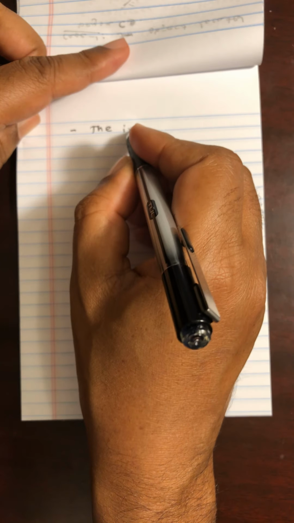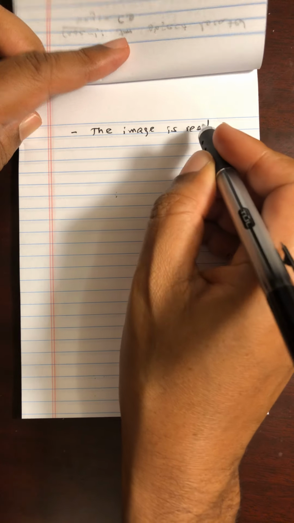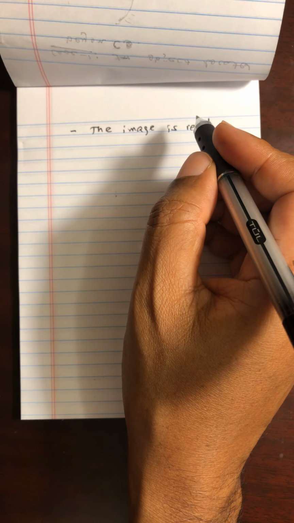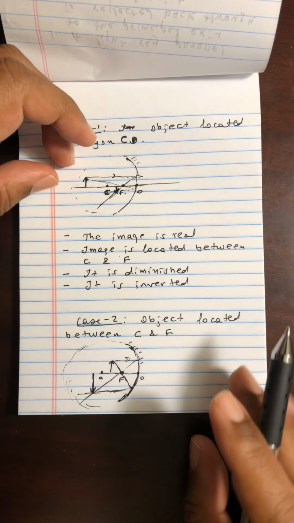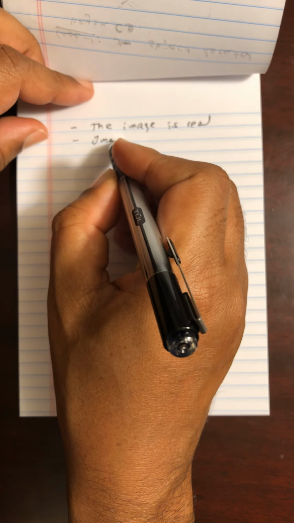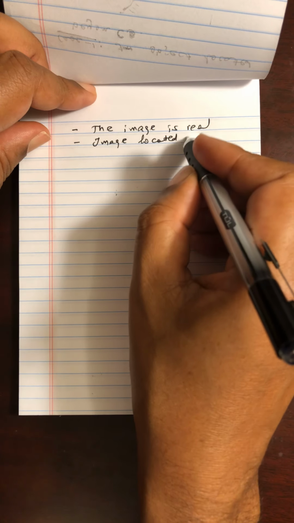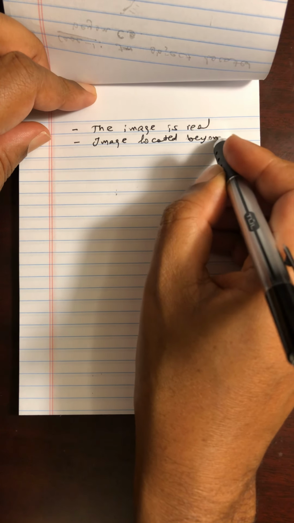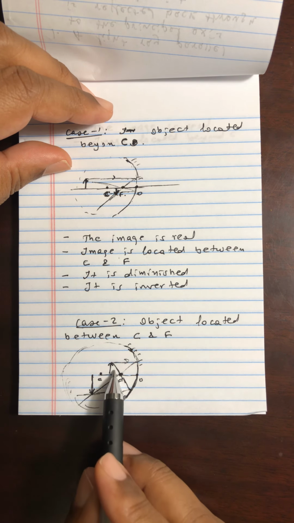So another property is the image is real. Okay, and what else can we say? You see, the image is located beyond the center of curvature. Okay, image located beyond C. What else can we say? It is enlarged, it is bigger than the object.